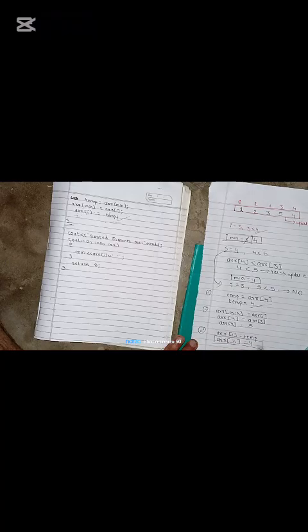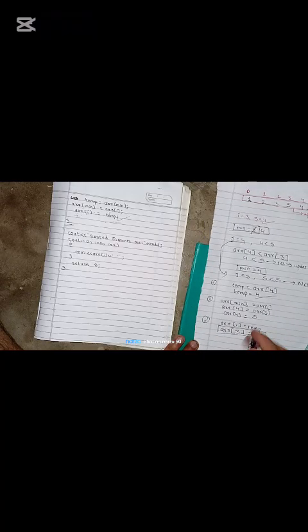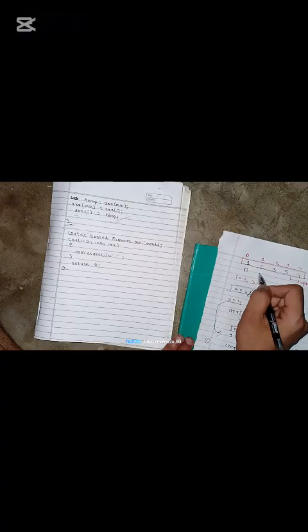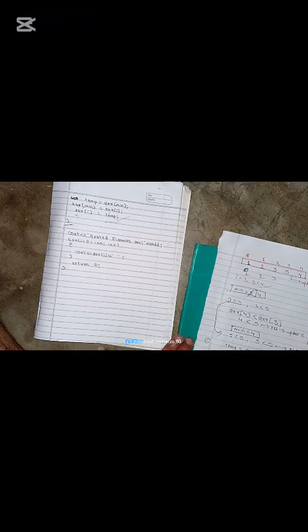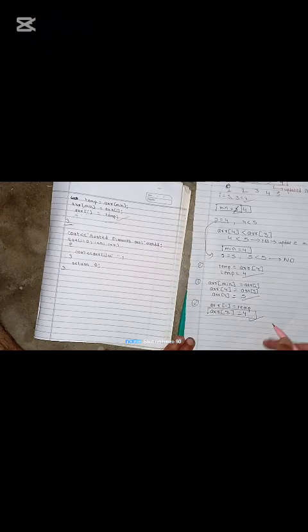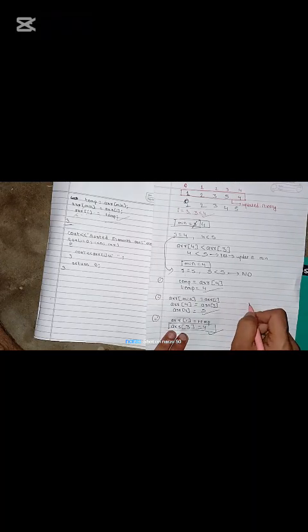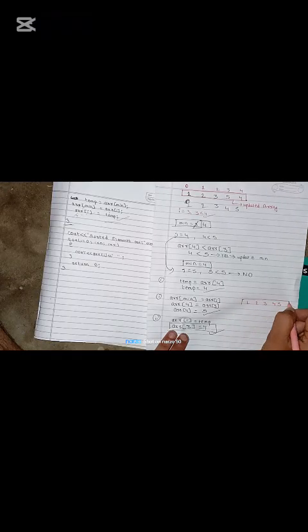Now our updated array becomes... we have to update only the third and fourth index of the array. No change elsewhere. In the third index we have to write 4 and in the fourth index we have to write 5. Now our updated array becomes 1, 2, 3, 4, 5. It's our updated array.